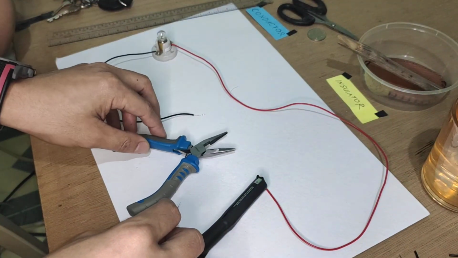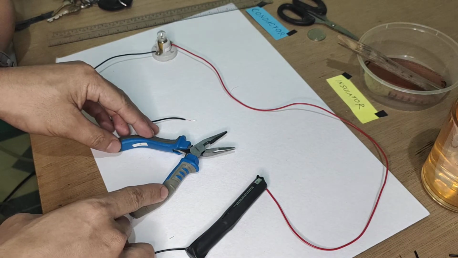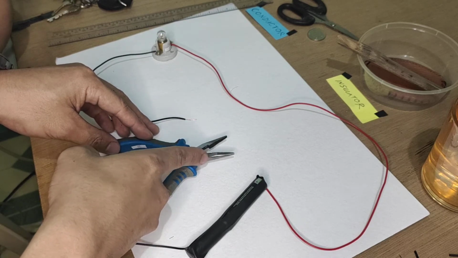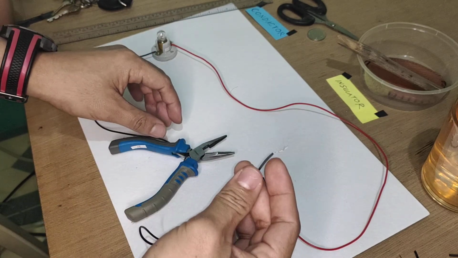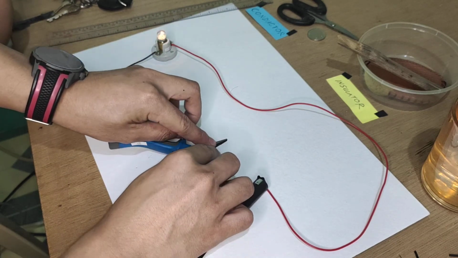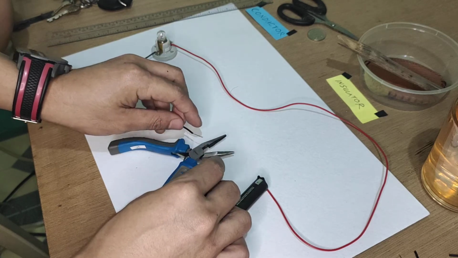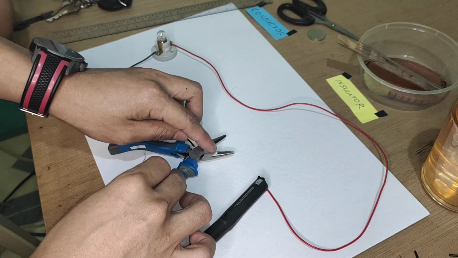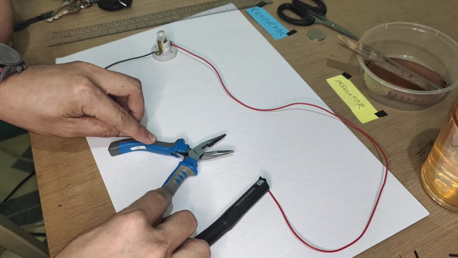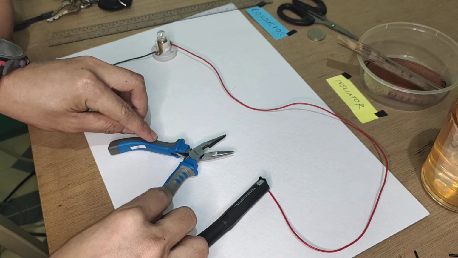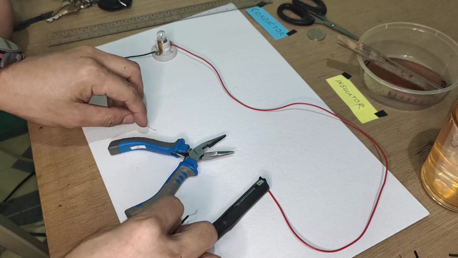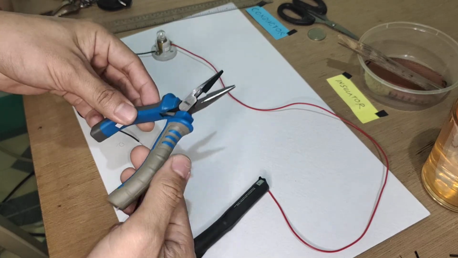How about this one, this plier? You can see that it has an insulated cover here. This is rubber, and as you can see, there is also a metal. Let's try the metal first. It glows, meaning this is a conductor. How about the insulated part of the plier, the rubber? The light is not glowing, so the insulated part is an insulator.